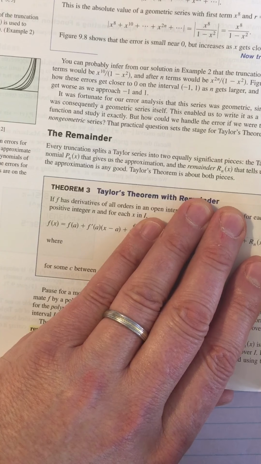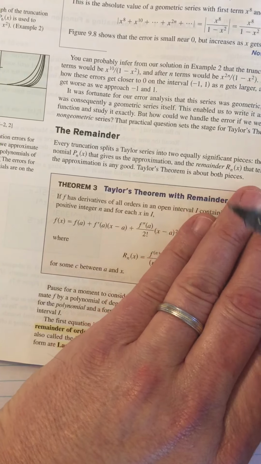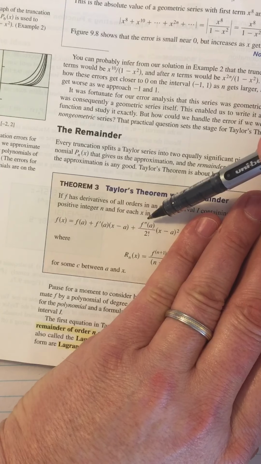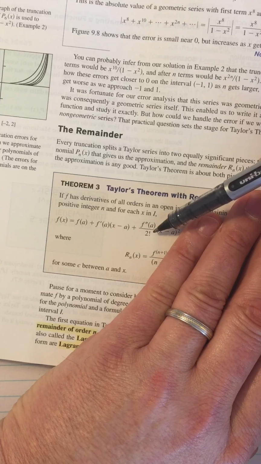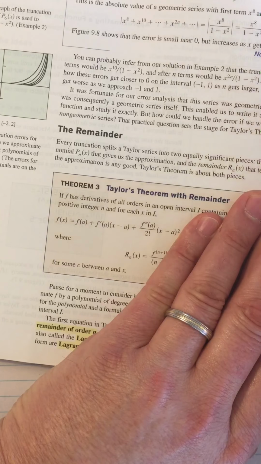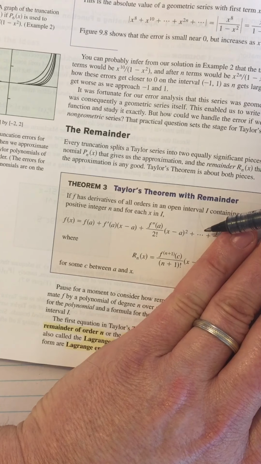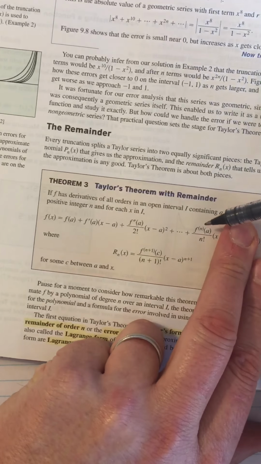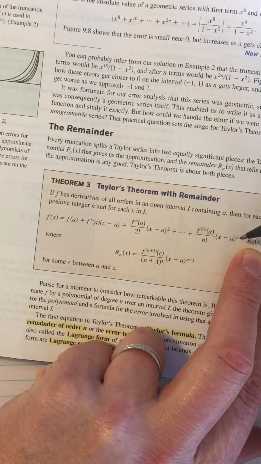All right, and I remember I suggested at that time that we could improve the estimate by adding in a term involving the second derivative. And there that is right there, f double prime of a over 2 factorial times (x minus a) squared. And then what we do is we keep on adding terms, and we add, in fact, the nth derivative of a over n factorial times (x minus a) to the n.